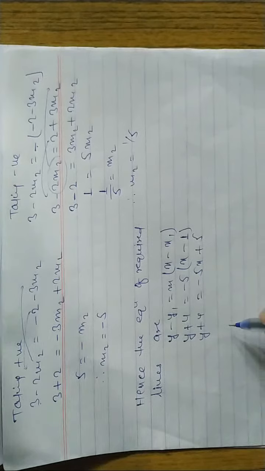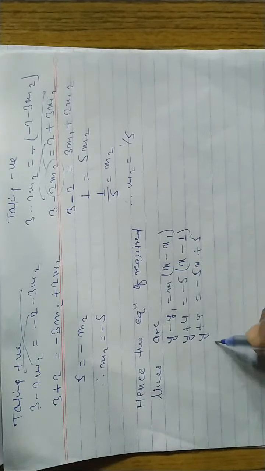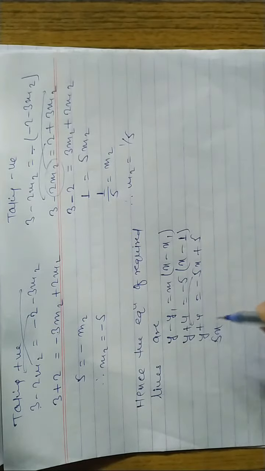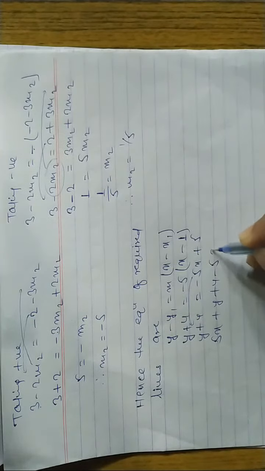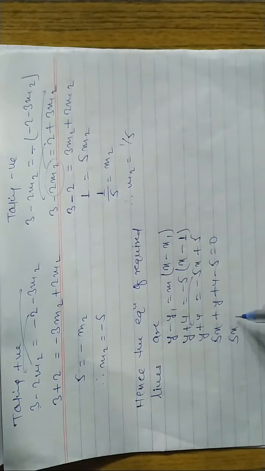Now we have to arrange this. This we have to make positive, so we can write 5x. We have to take it to the left side. 5 also we have to take, plus y plus 4 minus 5 is equal to 0, and we get here 5x plus y minus 1 is equal to 0.